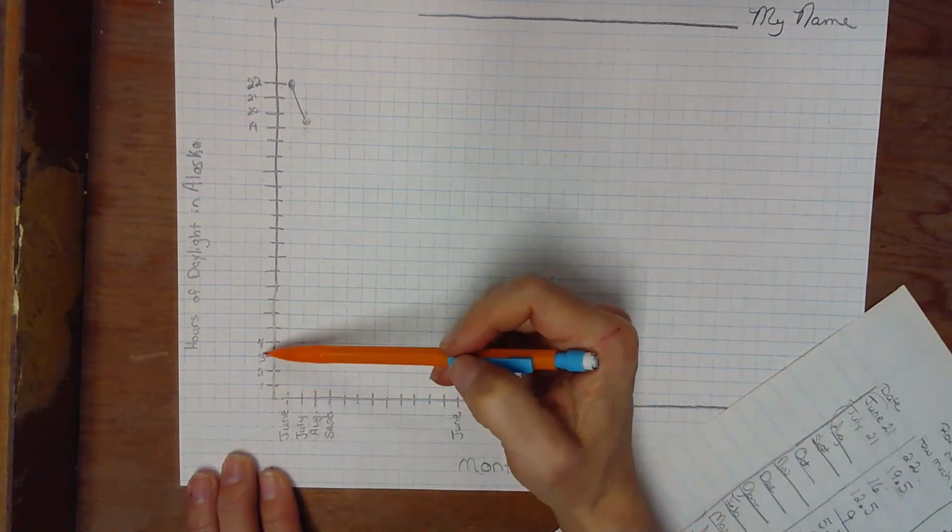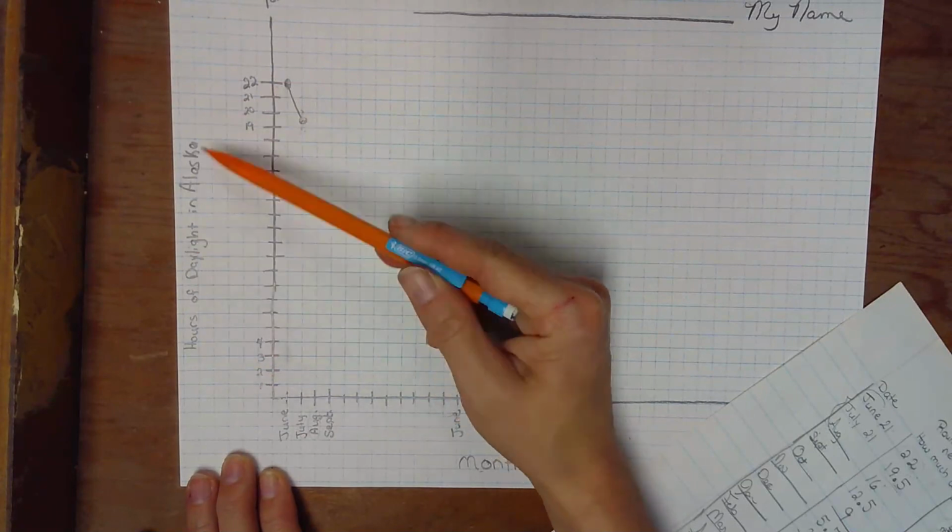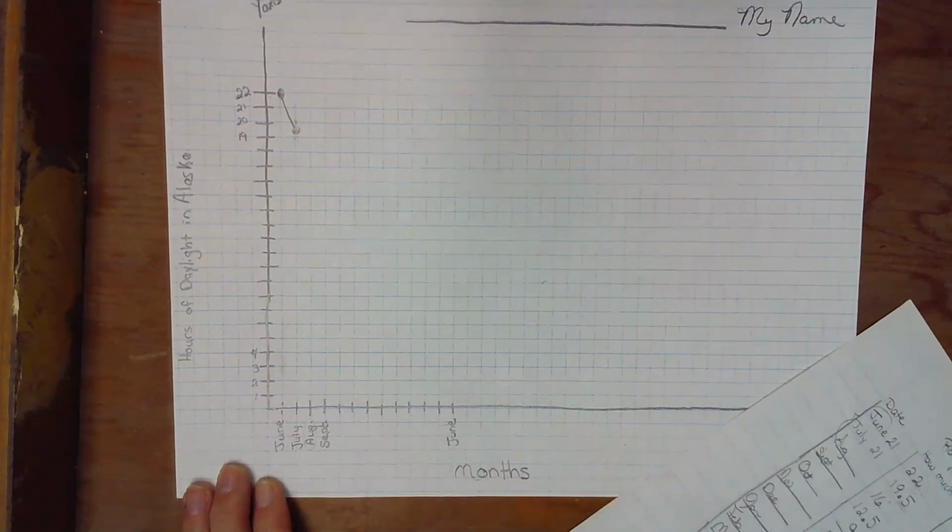You need to have all of the y-axis labels from 1 to 22 as well as the words telling us this shows hours of daylight in Alaska.